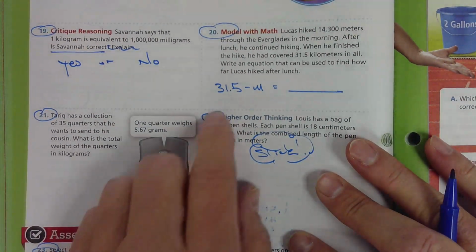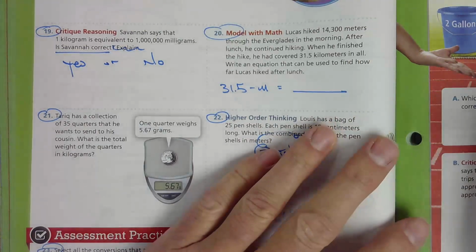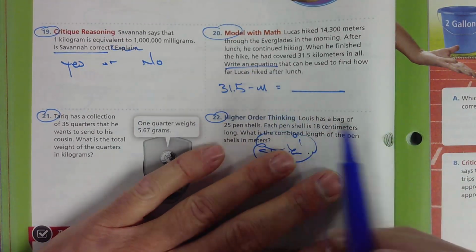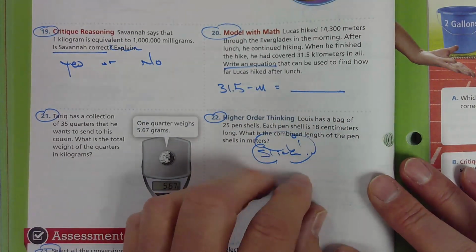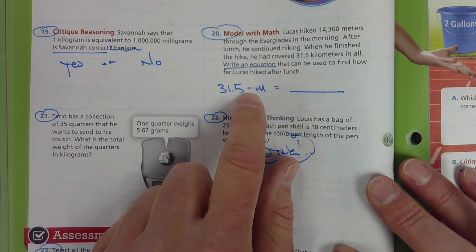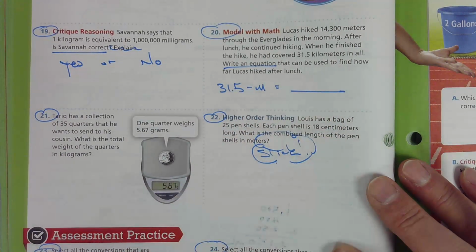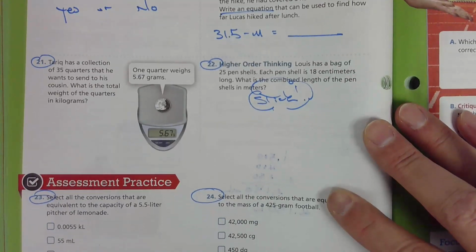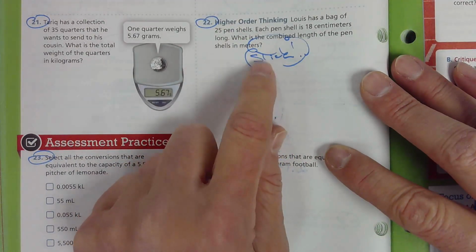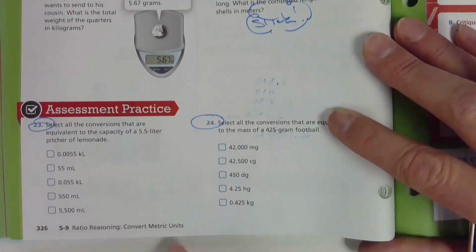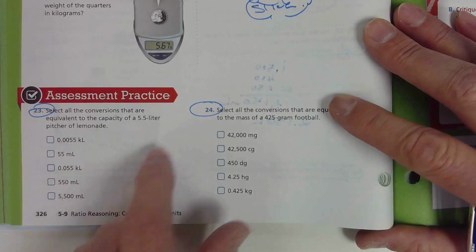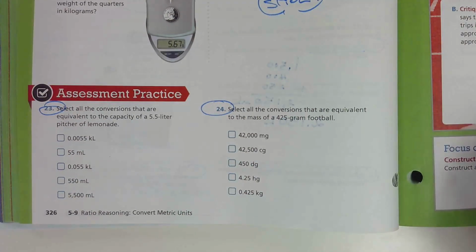20, it says write an equation. So I've started it here for you. 31.5 minus m equals something. Pull that out. Circle 21. 22 is worth a stick. It's not graded, but give it a shot if you want. And then 23, mark all that are correct, and 24, mark all that are correct.